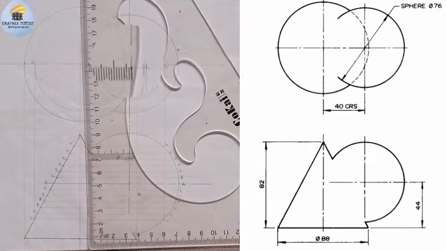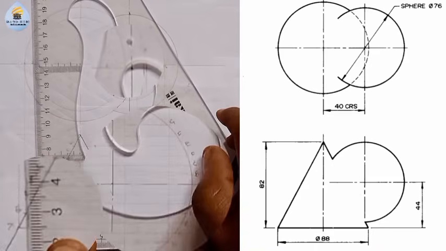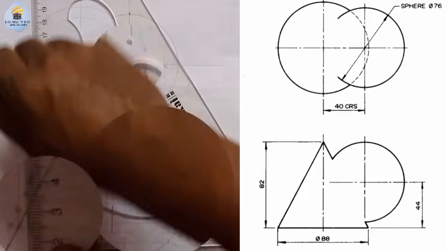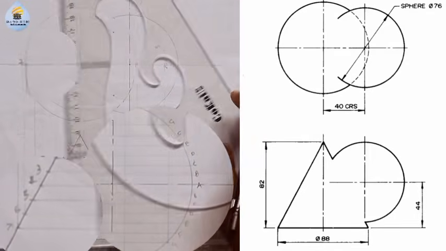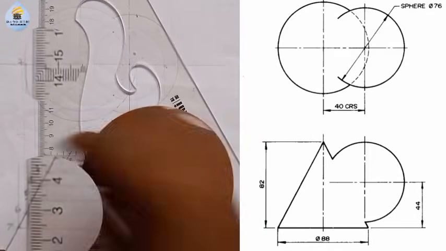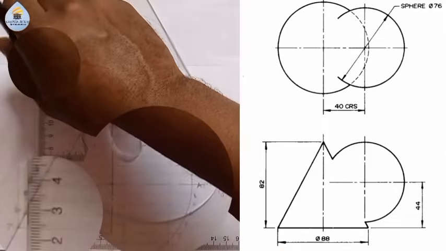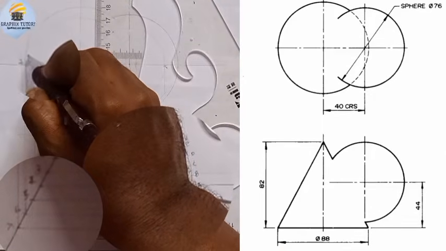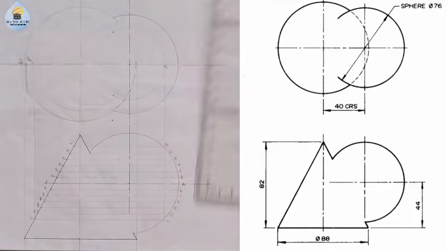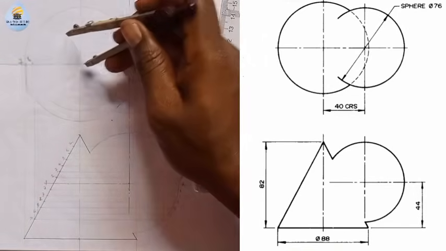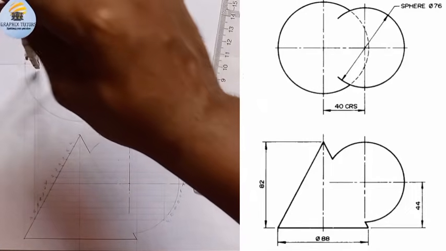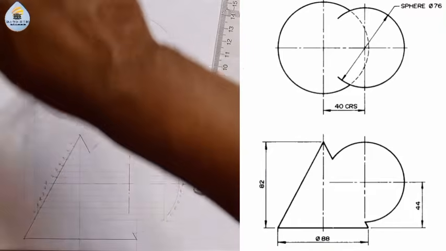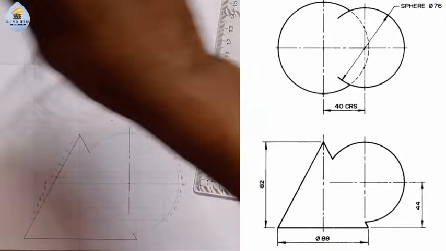I will draw another one from 6. I'll take it up. This is what we have. This is where, sorry, from 6. I'll draw it up. So this is where it meets, point 6. I'll take my compass and I'll place it at the center point to 6 here, and I'm going to draw another circle this way.